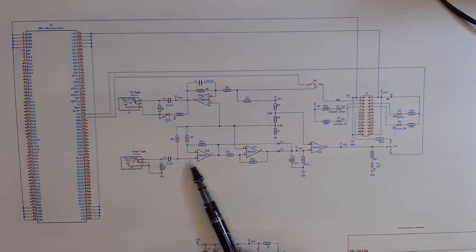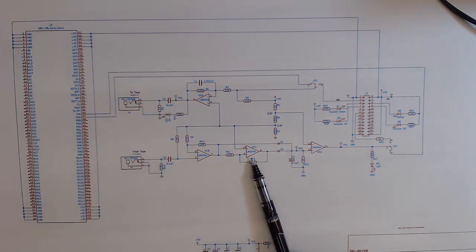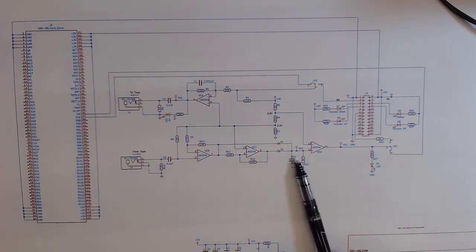So we can see that when we're receiving a burst in here, either the positive portion of that waveform or the negative portion of that waveform is simply charging this capacitor up.